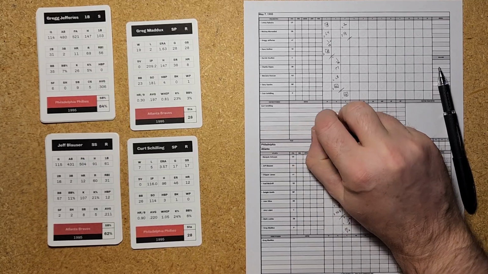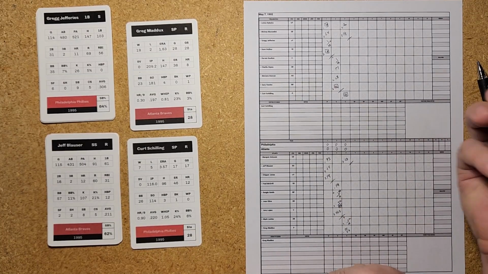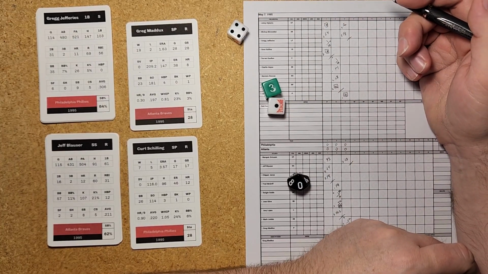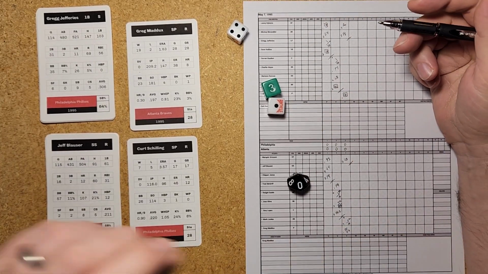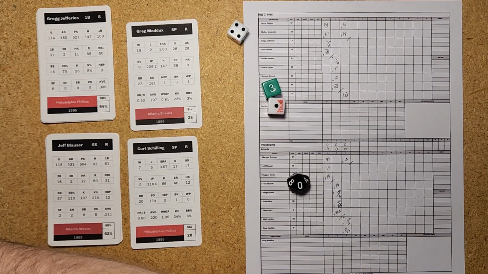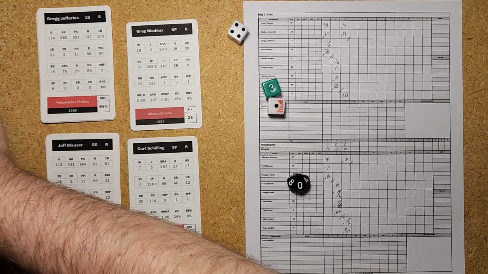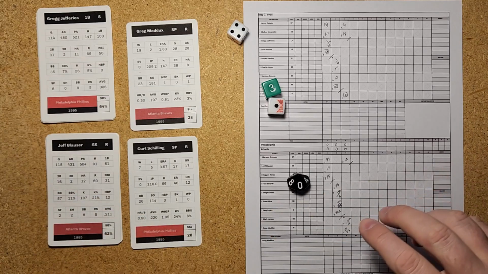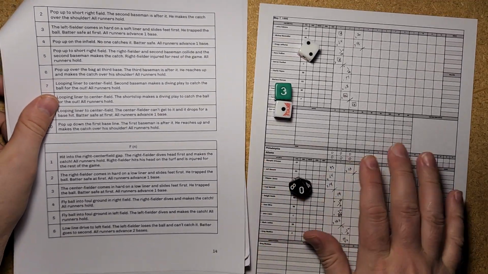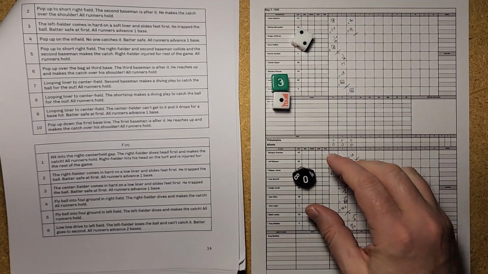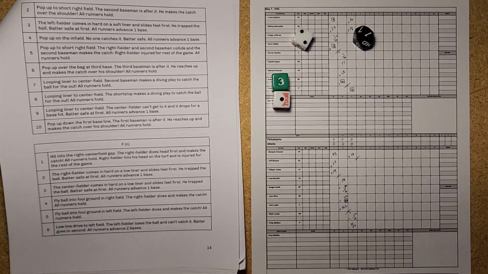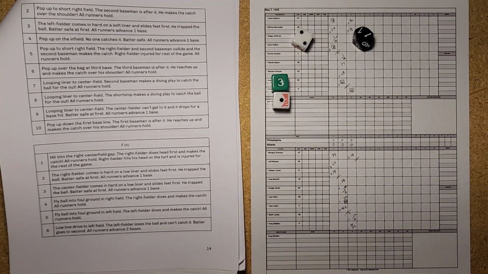It's going to be Jeffries, Hollins, and Dalton, heart of the order for the Phils. We got a 14. A 14 is going to be a fly ball, but that's a rare play, so let's go ahead and roll against that. We can go ahead and pull up our rare plays here. A 1, hit into the right center field gap. The right fielder dives head first and makes the catch.